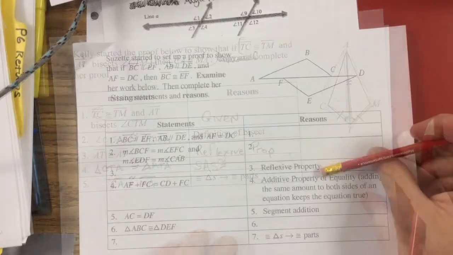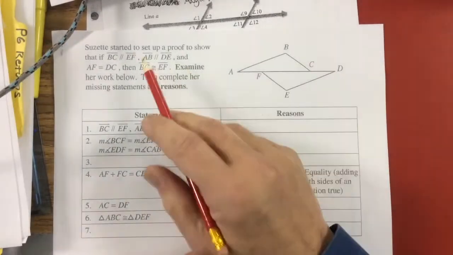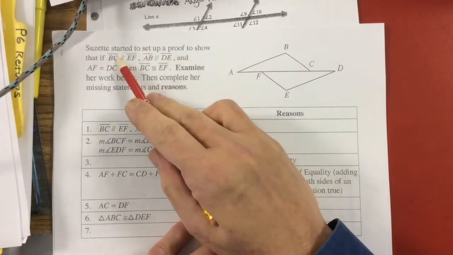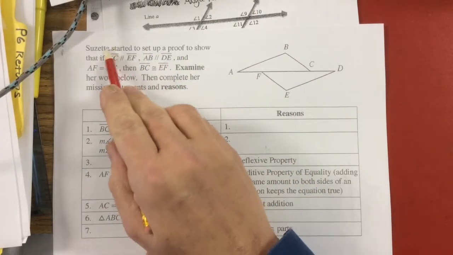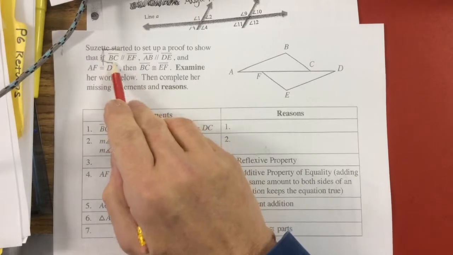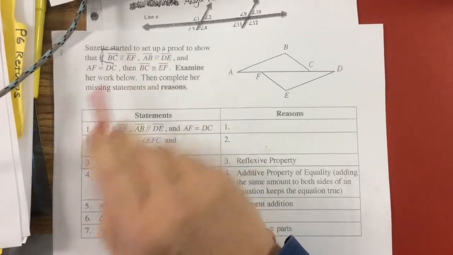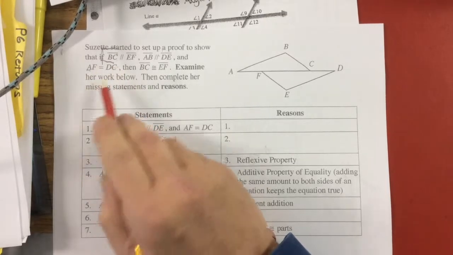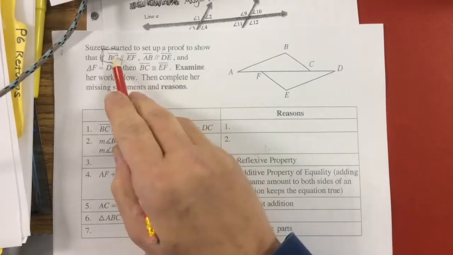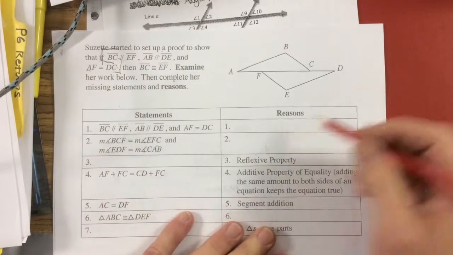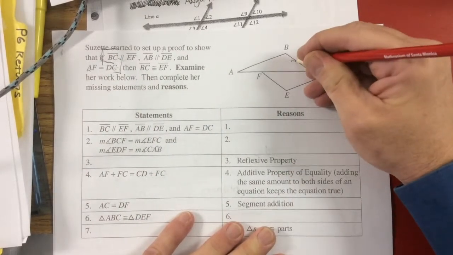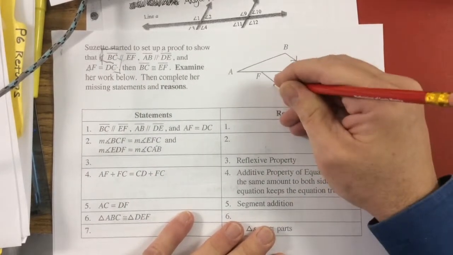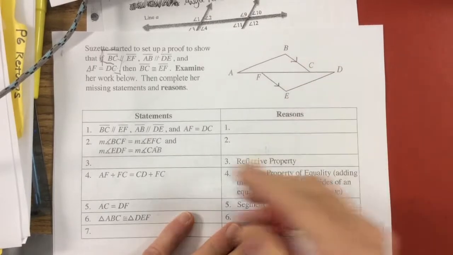The other proof, a little bit longer, is that we started to set up a proof to show that if, and this is the given part, two pairs of lines are parallel, and two distances are equal. Okay, so let's see what we got here. BC and EF, that would be this and this. They are parallel.